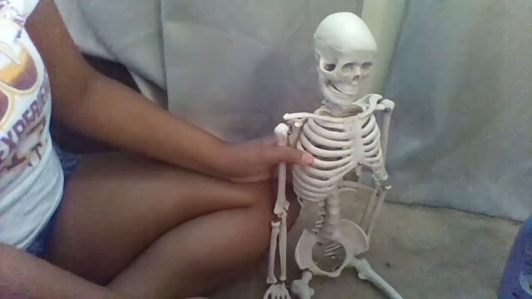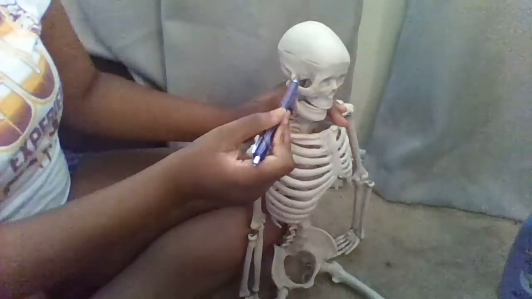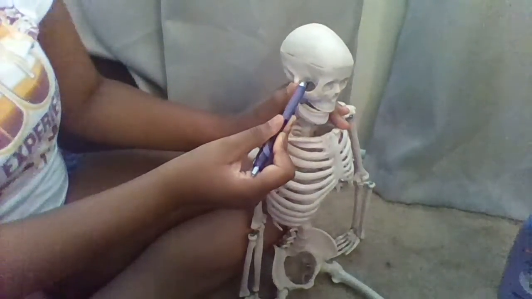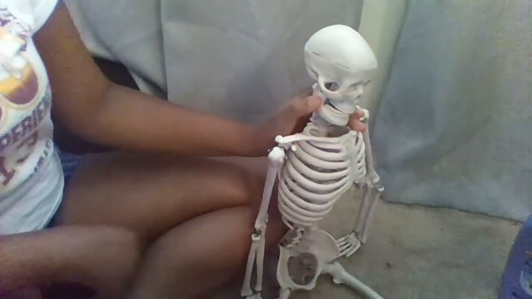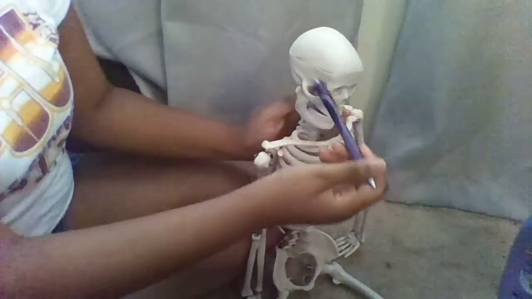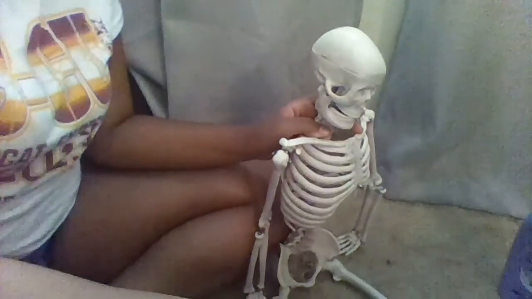We have the ethmoid. We have the crista galli, which protrudes from the cribriform plate of the ethmoid bone. Crista galli is right behind the eyes in the middle of the ethmoid, so right here. And then we have the cribriform plate, which all of it lays basically in the frontal part of the cranium, and it separates the brain from the nasal cavities.